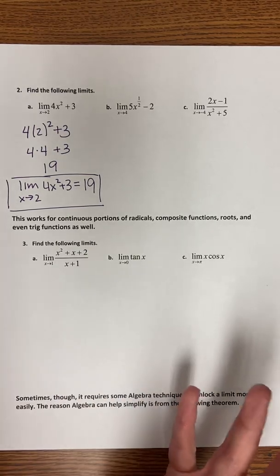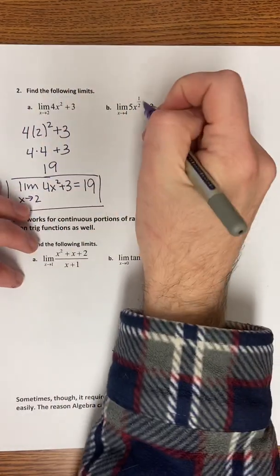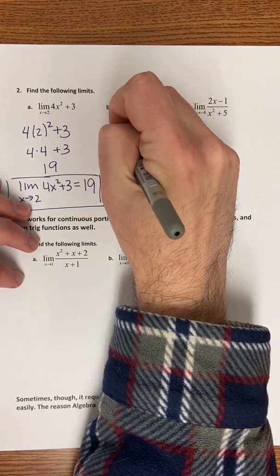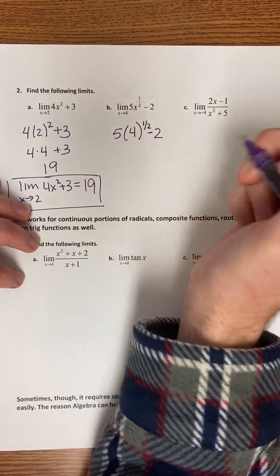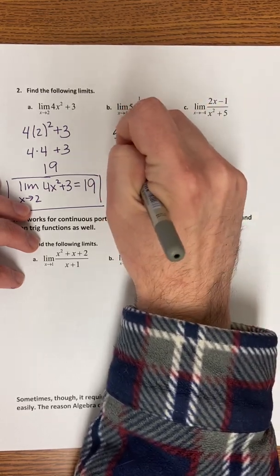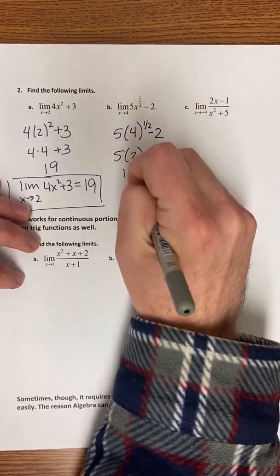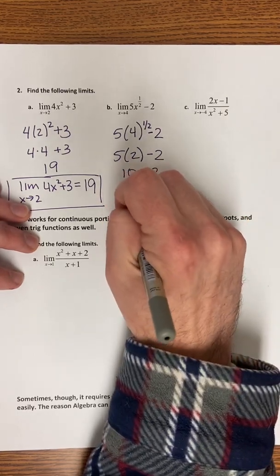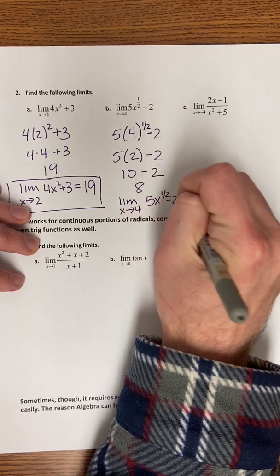So with a fractional exponent, again, we can just plug in. As a reminder, when it says the limit as x approaches 4 of 5x to the 1/2 minus 2, remember, x to the 1/2 is the square root of x. So this is really 5 times 4 to the 1/2 minus 2. 4 to the 1/2, the square root of 4, is 2. So it's 5 times 2 minus 2, which is 10 minus 2, which is 8. So the limit as x approaches 4 of 5 times x to the 1/2 minus 2 is 8.